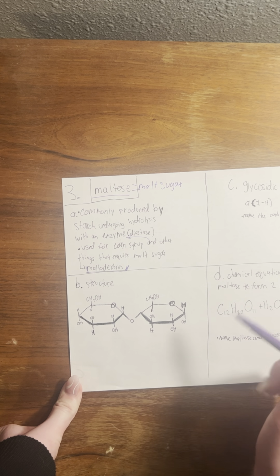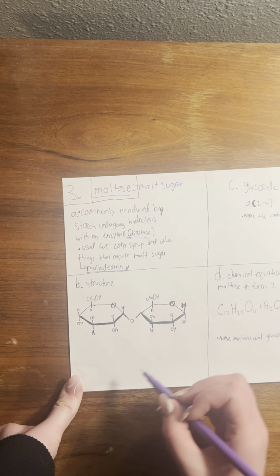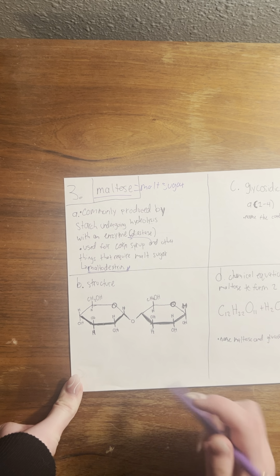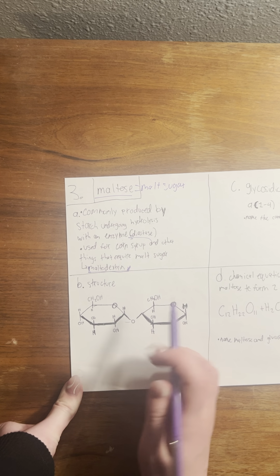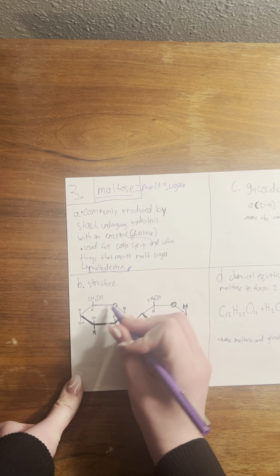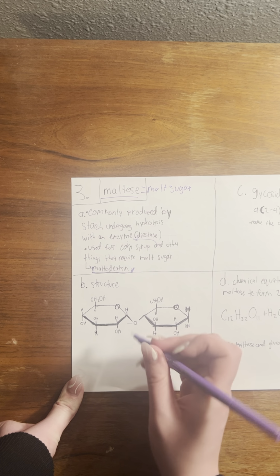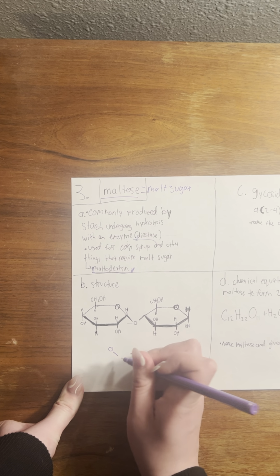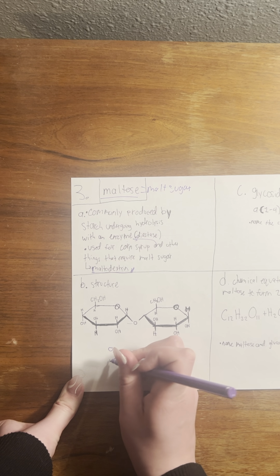So here it is in all its glory. And then without the bond, when you break it apart into glucose, I'm just going to draw one half. You'd have the O, and then go down, and the H, and then the OH.